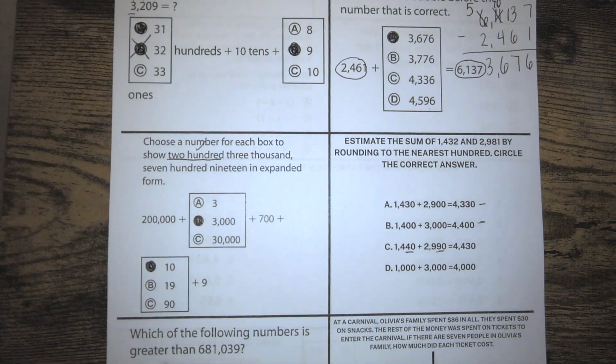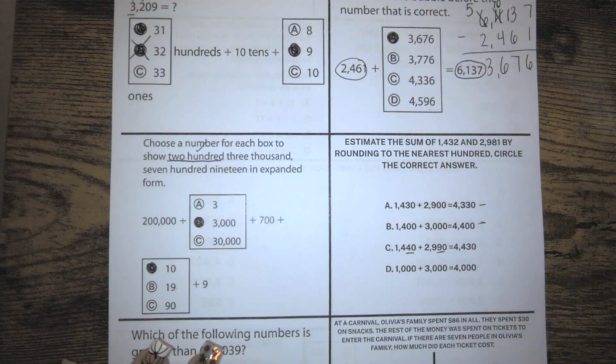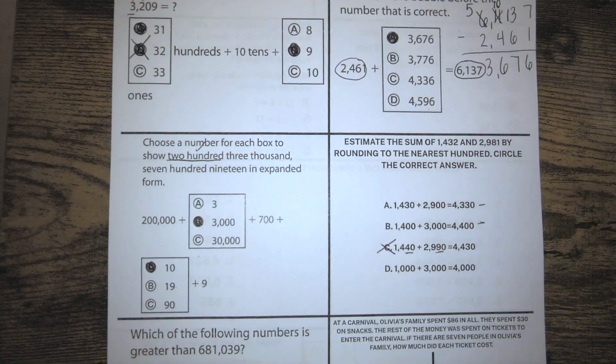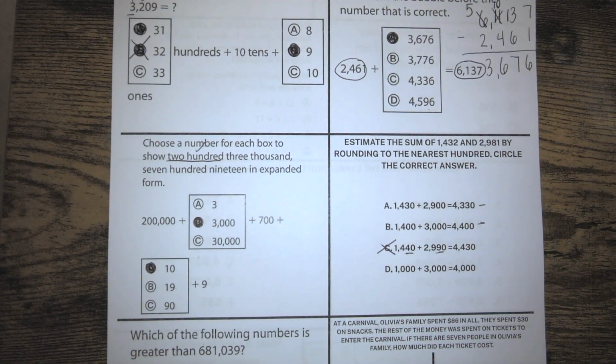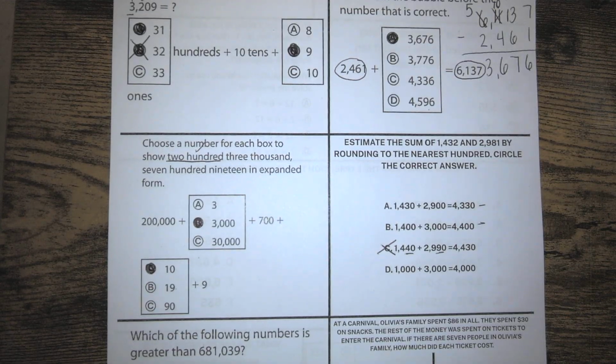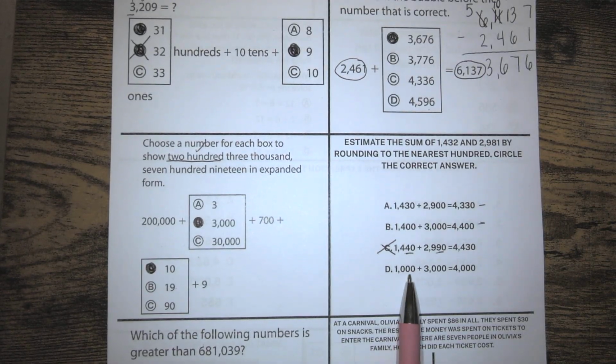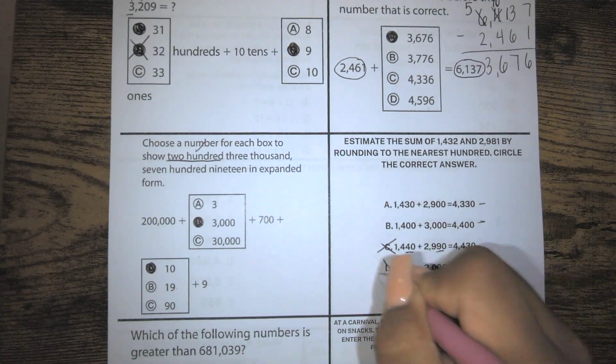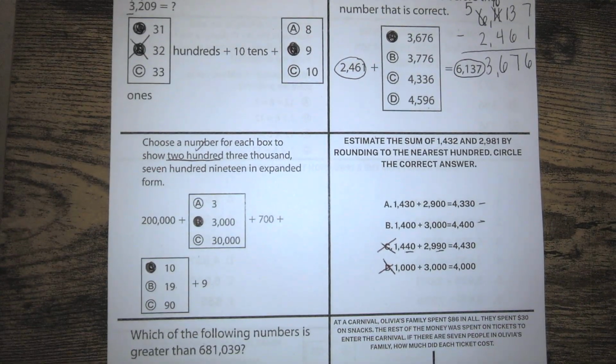Look at C. Is there a double zero there? No. Goodbye. What about D? Is there double zero? I see. That's double. That's triple. That's gone. Okay, now on my own, I'm going to round.